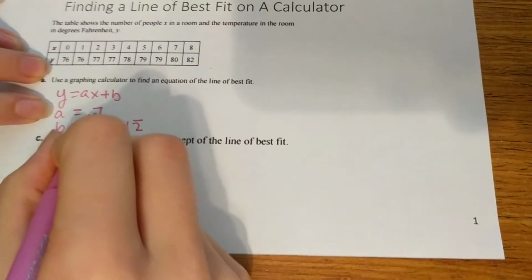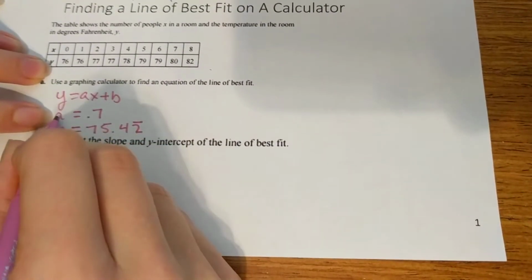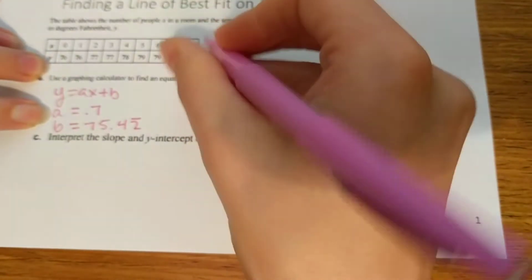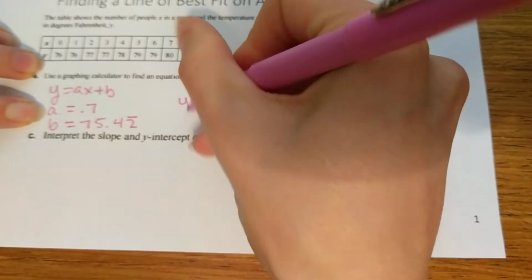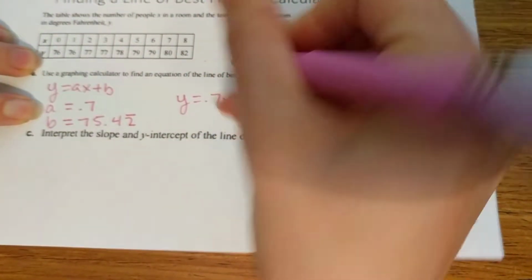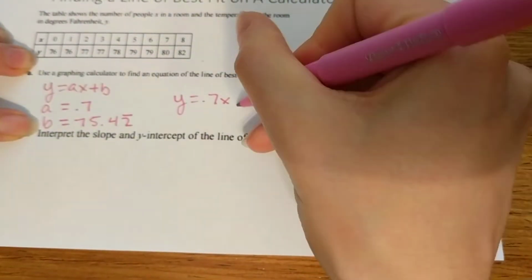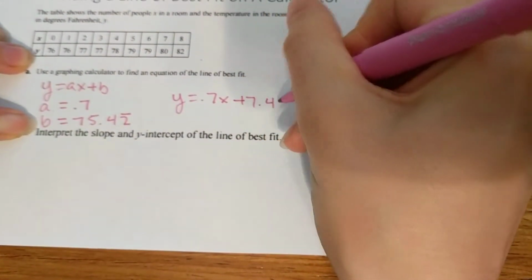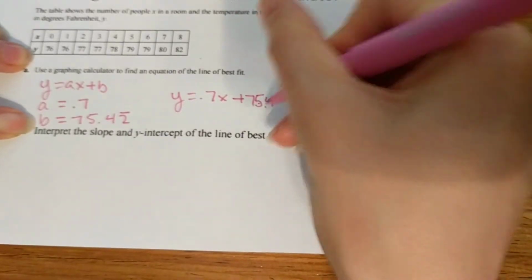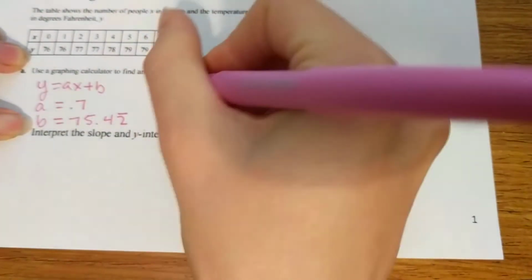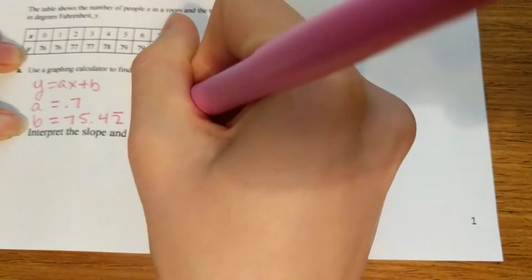So in order to write the equation, you need to input A is your slope, and then B is your y-intercept. So this is the equation for the line of best fit.